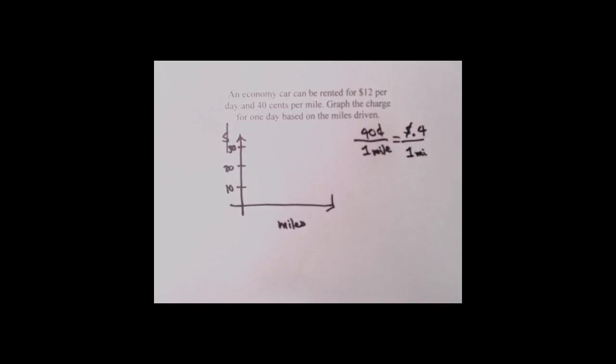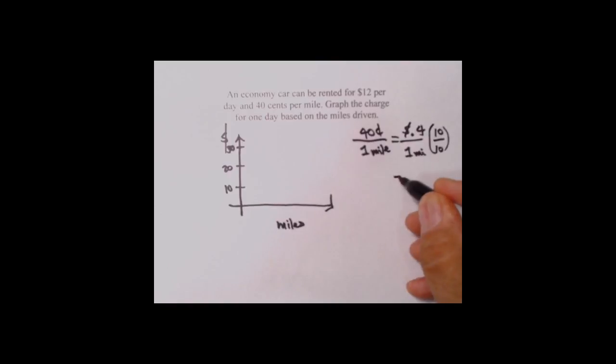Now, once again, to make it a little bit easier to be able to graph, let's just multiply top and bottom by 10 here. And remember, this is 1, so anytime we multiply something by 1, we don't change its actual value. Just change what it looks like. So 0.4 times 10 would be a total of $4, and that means we drove 10 miles. So every 10 miles we go, we have to pay another $4.